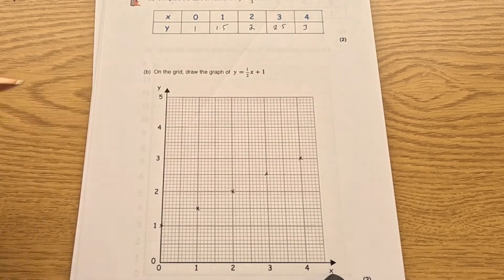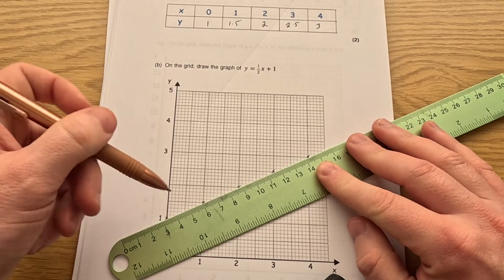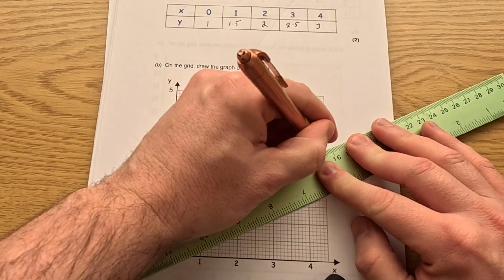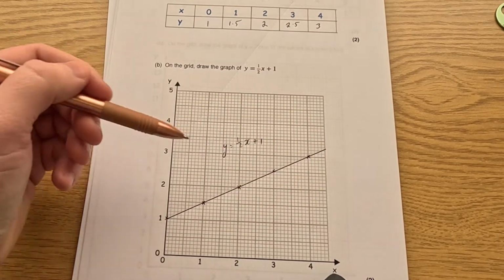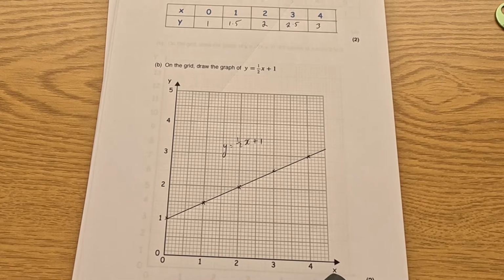So we've now got our points, now we just need to draw a nice straight line through them. So let's get our ruler and pencil, and draw a nice straight line through those points. So it looks something like that. And then I've just labelled it y equals a half x plus 1. And that's it.